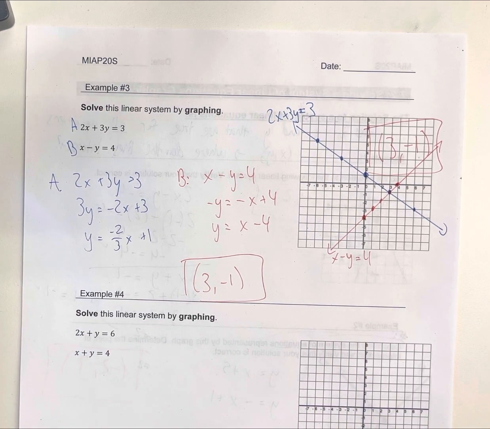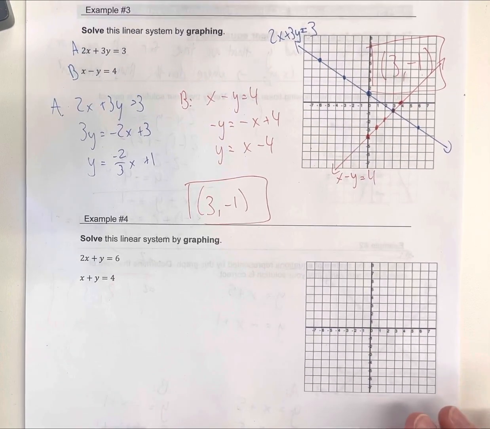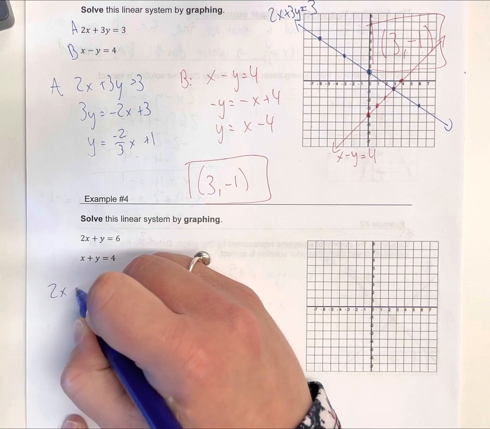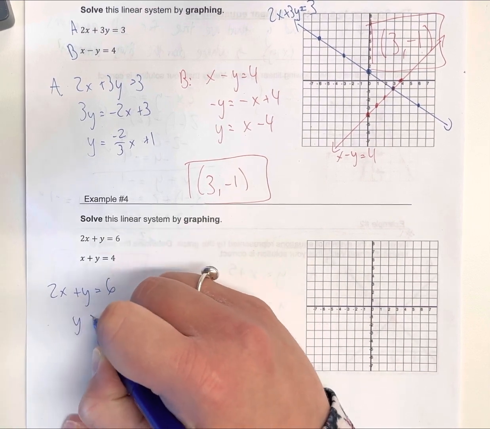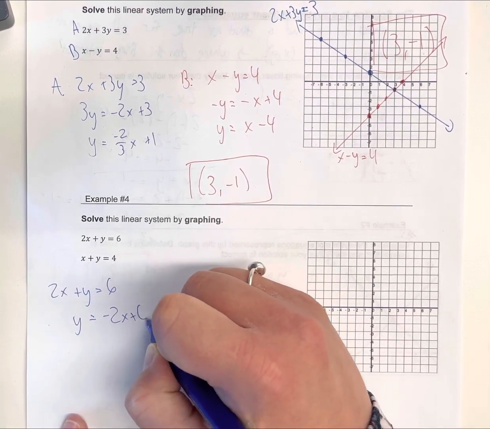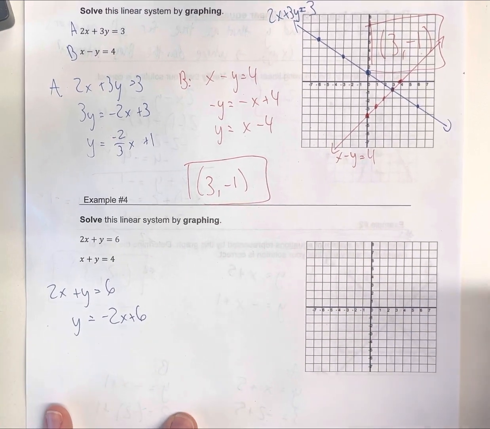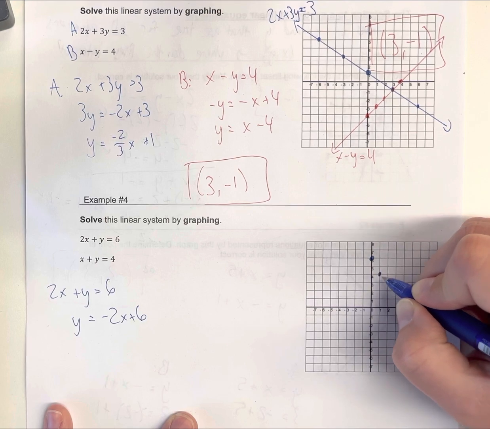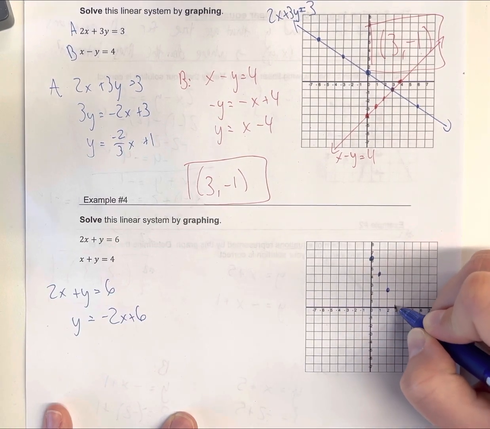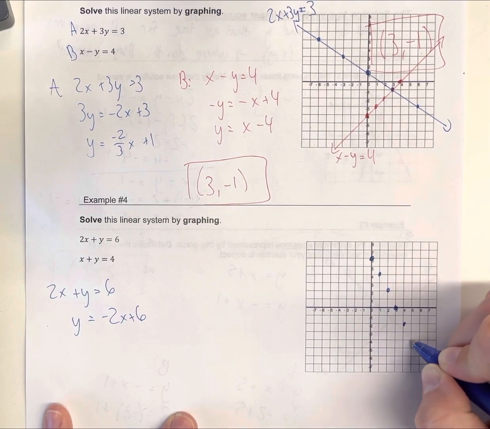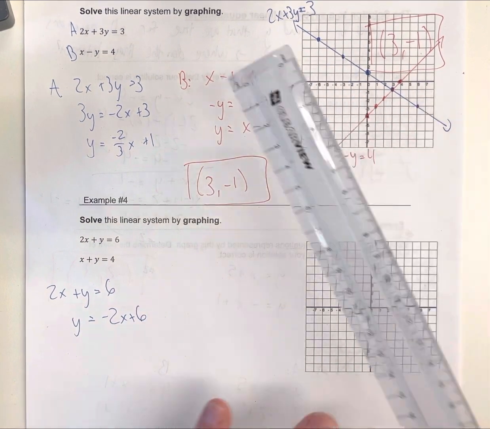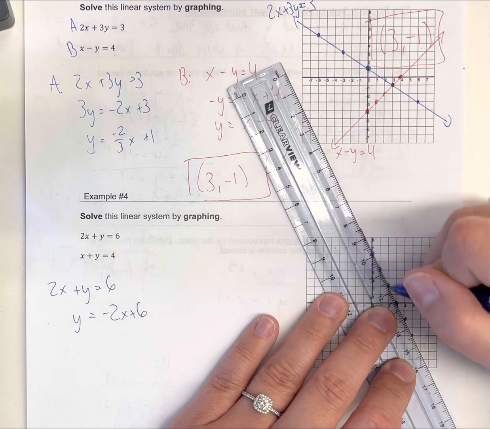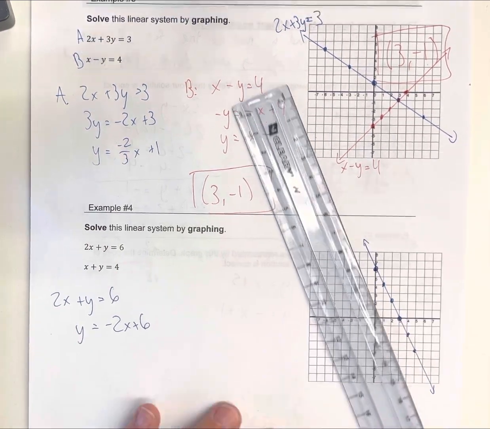Let's do one more together here, and then it's time for some practice. So again, I'm going to go right into slope-intercept form. So get everything to one side. Slope-intercept form is my easiest form to graph from. And then go ahead and do it. And again, when I graph, I put more than a couple points, right? Just to make sure this is perfectly graphed. Because if it's not, then it's really hard to tell where your two lines intersect if your line is a little off.